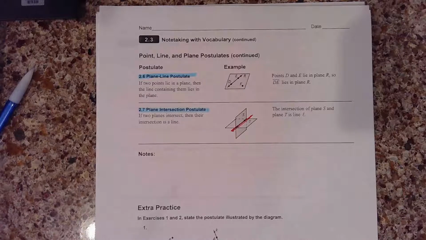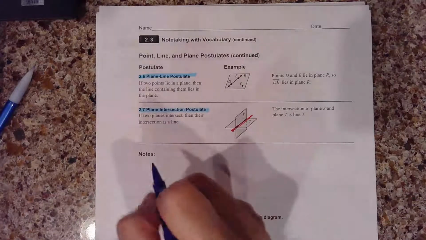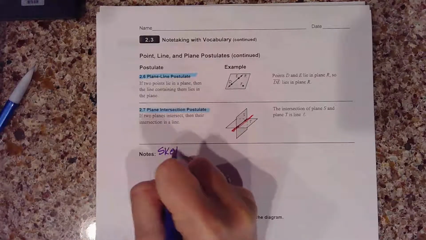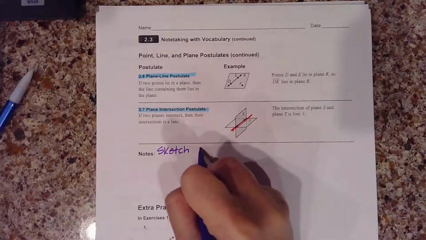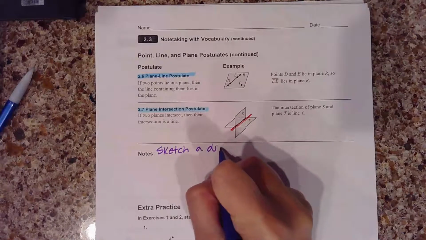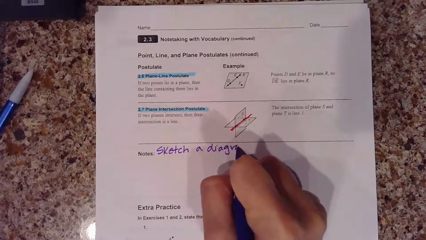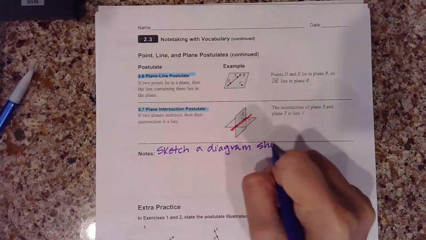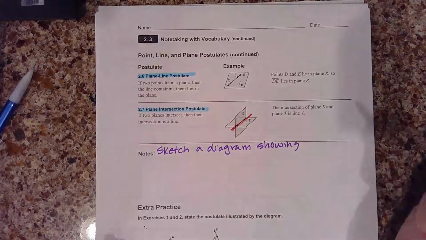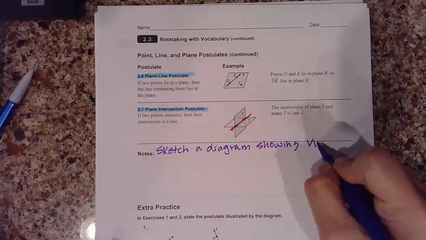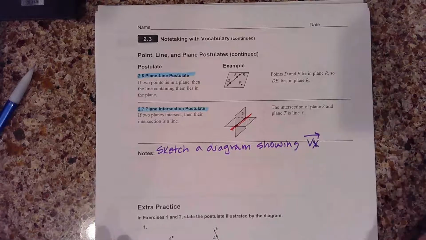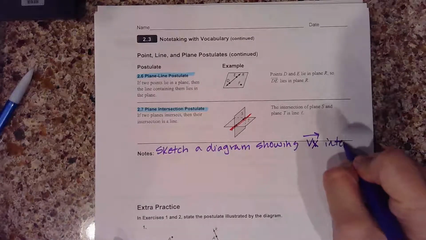Okay, so I want to give an example of something that you might see on your homework or what we're going to be doing in class. I'm going to write it down, and you're welcome to write down this example in your notes as well. It should fit okay right here. So sketch a diagram. This is how we'll be able to assess vocab and so forth.